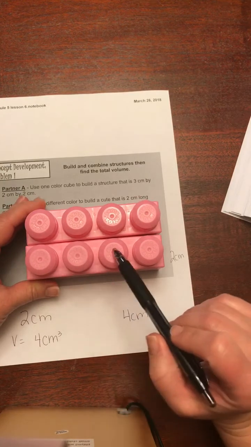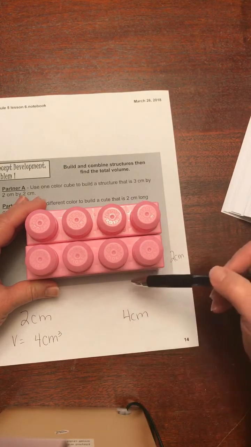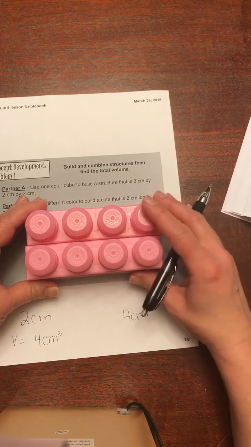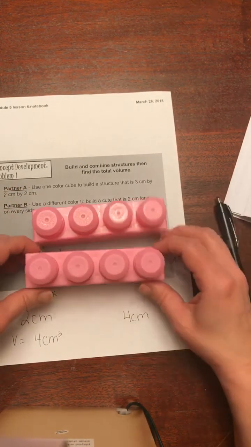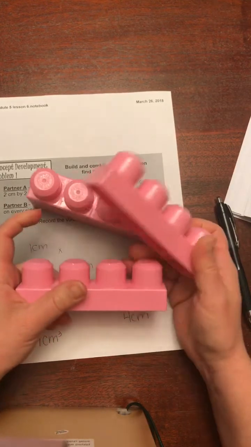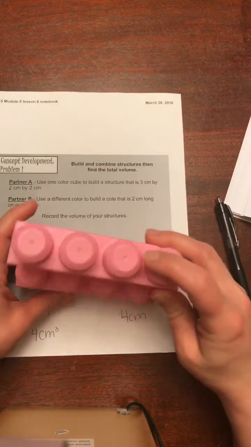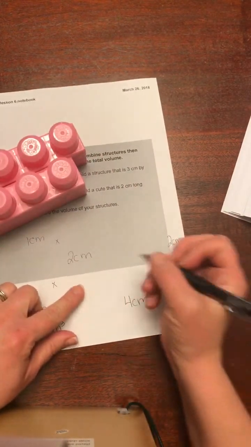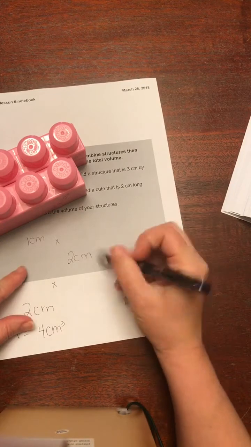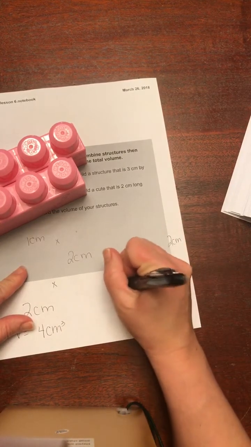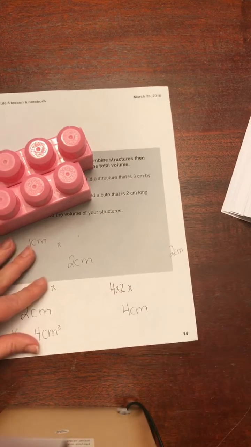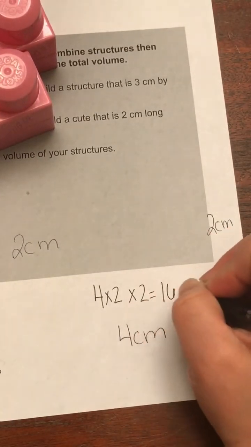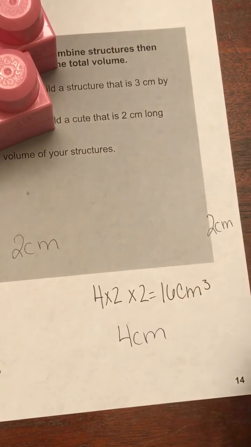So I have 1, 2, 3, 4 for my width. There were 2 rows. And then my third number is how many layers there are. When I pull these apart, you can see that there are 2 layers. So when I do that, I have 4 times 2 times 2, which gives me 16 cubic centimeters.